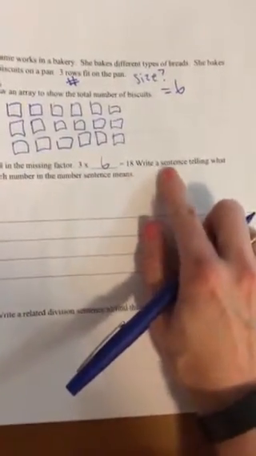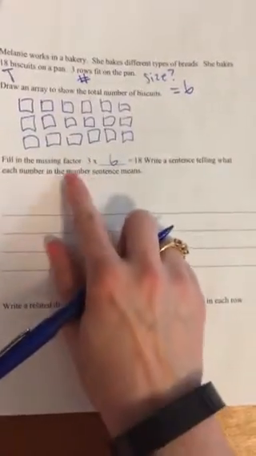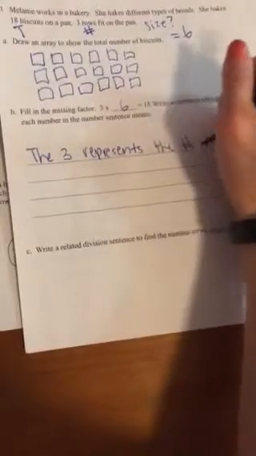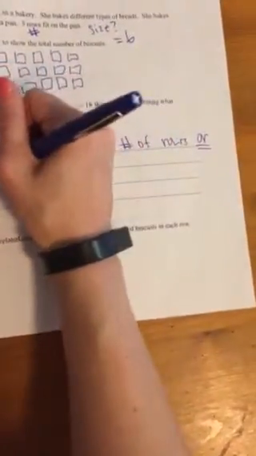This part is now asking them to write a sentence telling what each number in the number sentence means. This is somewhat confusing for the scholars who, if they do not know how to explain the array using their vocabulary. So here they could say the 3 represents the number of rows, or they could say it represents the number of groups.